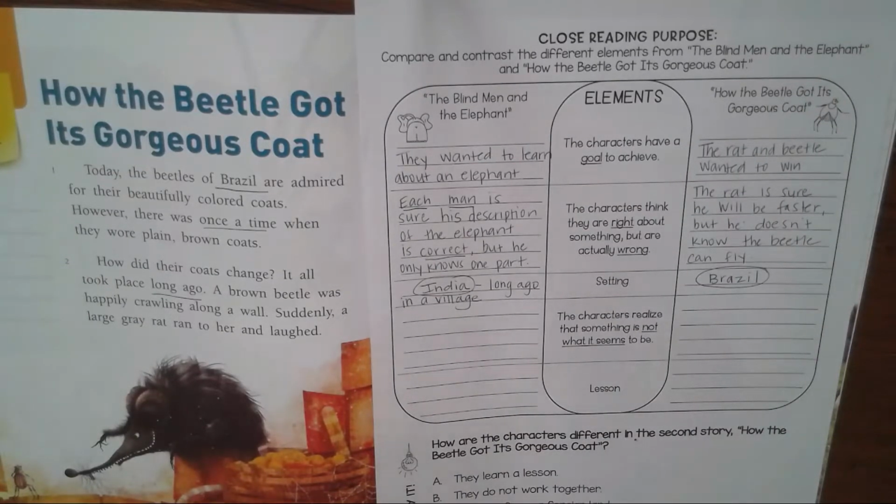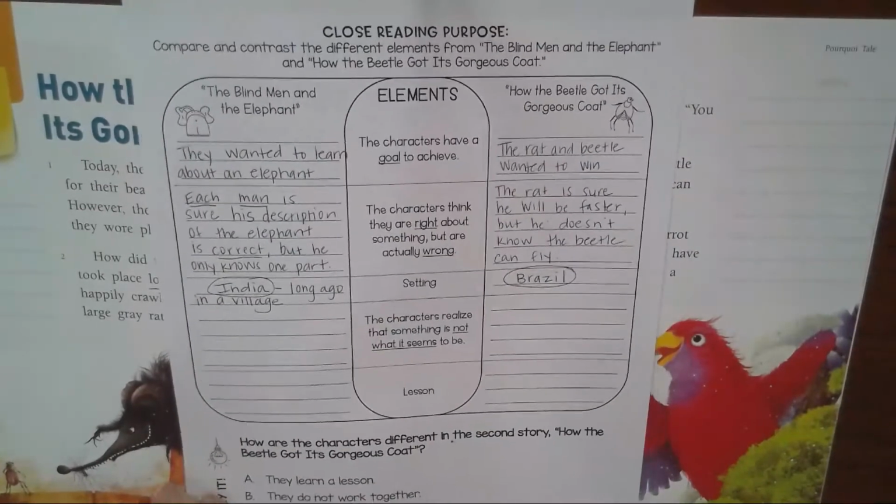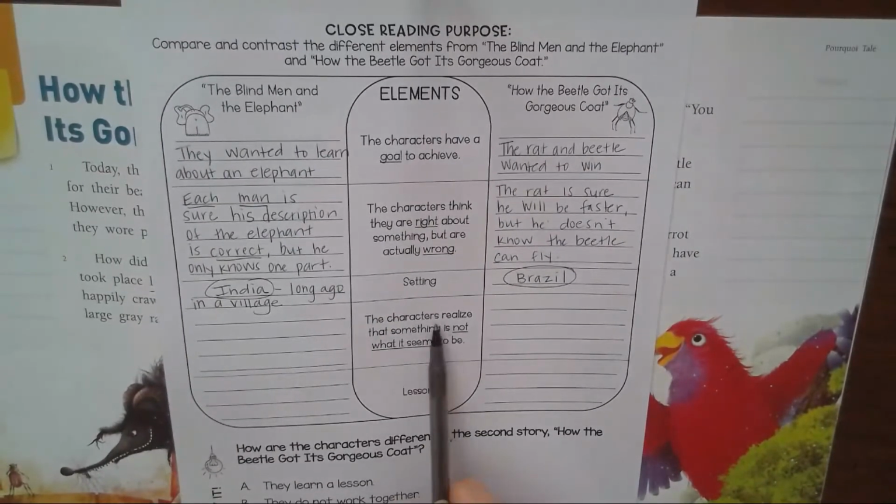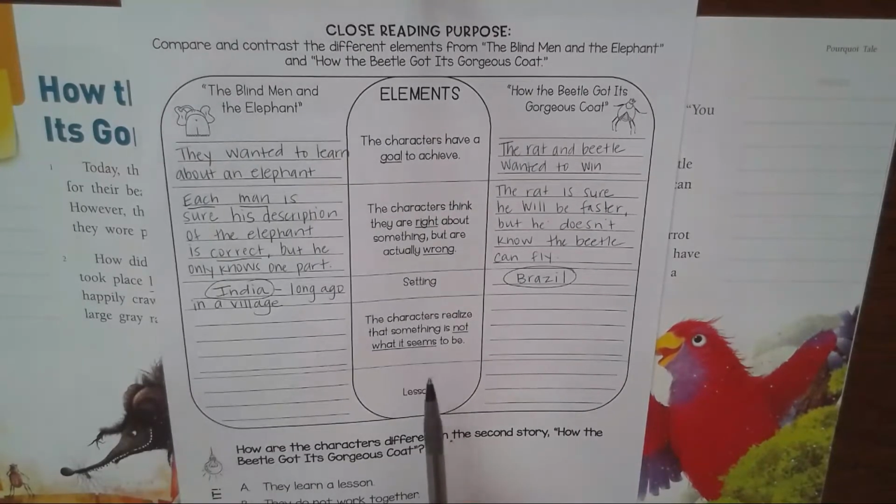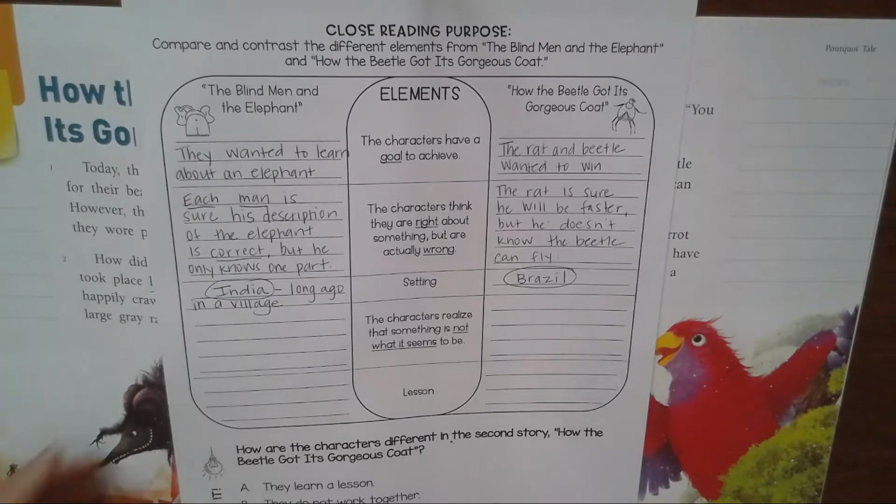Okay, the other story element that was the same in both of our folk tales was that the characters realized that something is not what it seems to be. So they were corrected in their thoughts. And for the story The Blind Man and the Elephant, the men learned that part of an elephant is not the whole elephant.